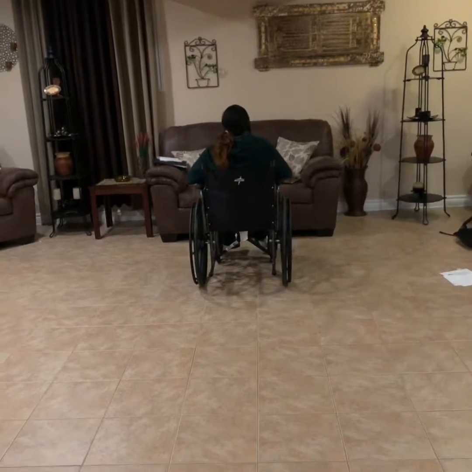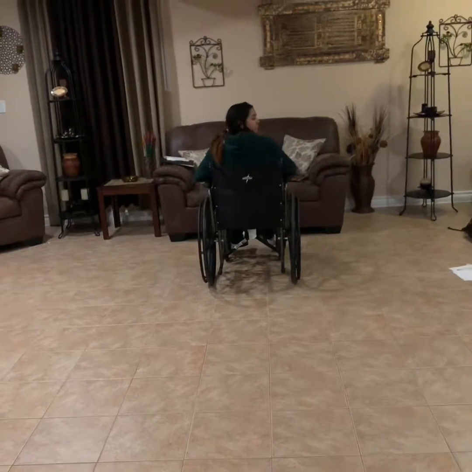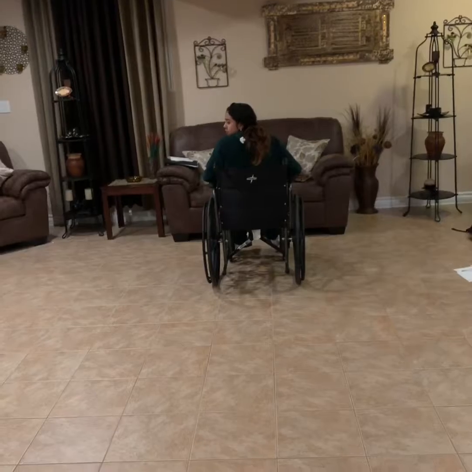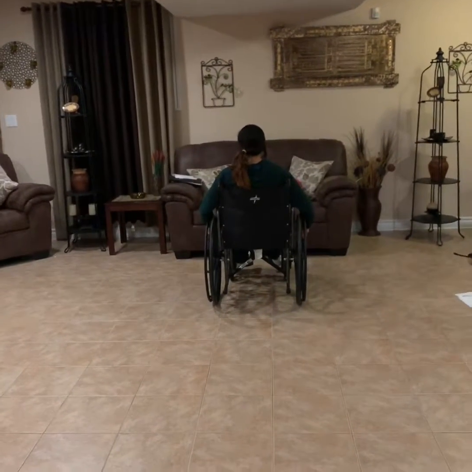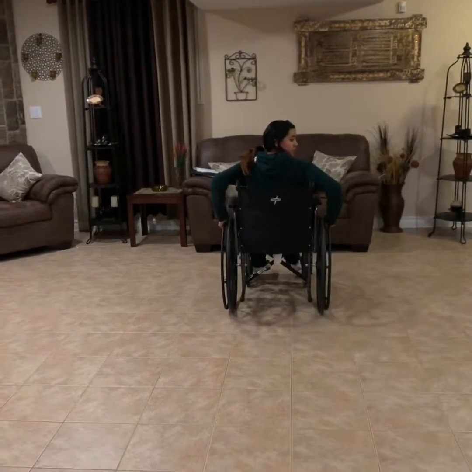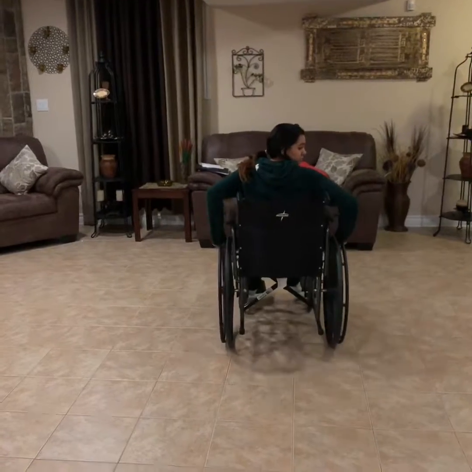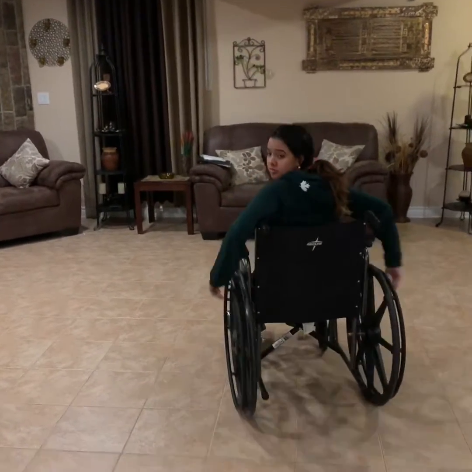Before you go in reverse, make sure to look around you and check your surroundings to make sure nothing is behind you. And then to go reverse, hold both of the outside bars of the wheels just like moving forward. Pull your hands away from you, pulling the wheelchair back.